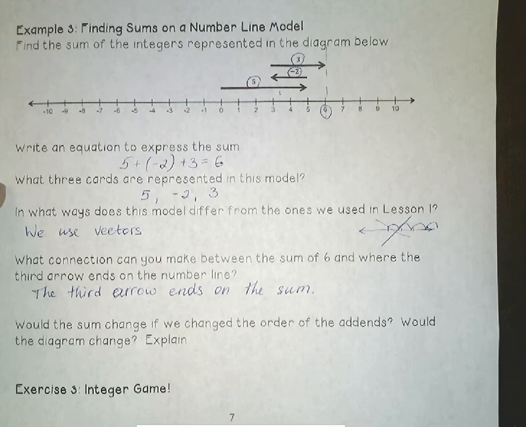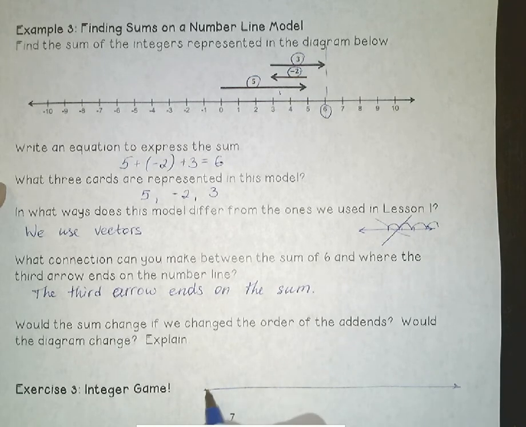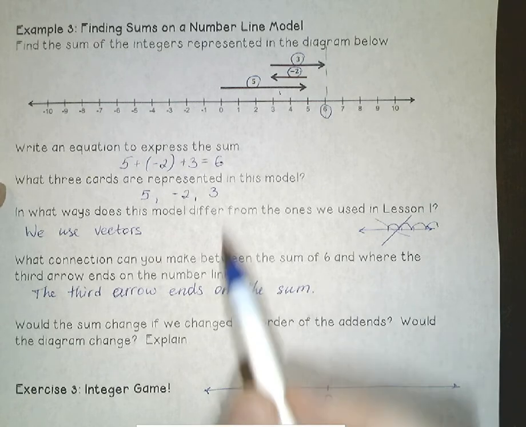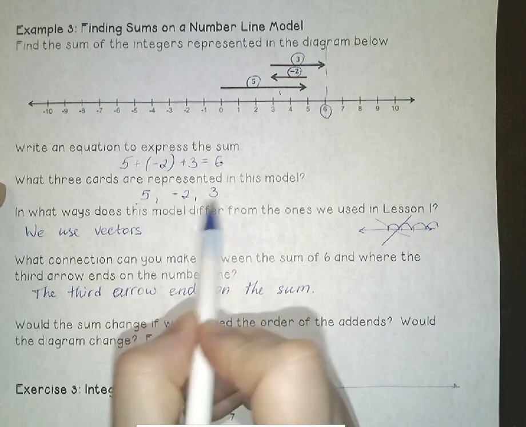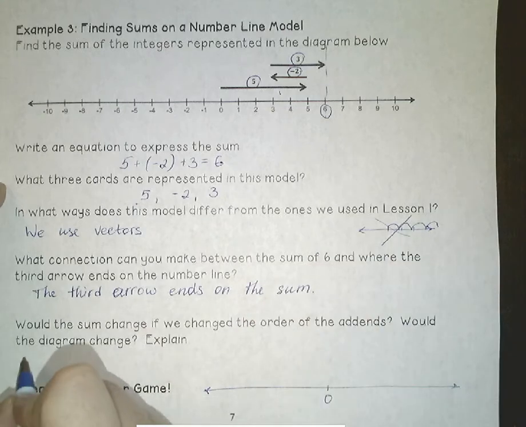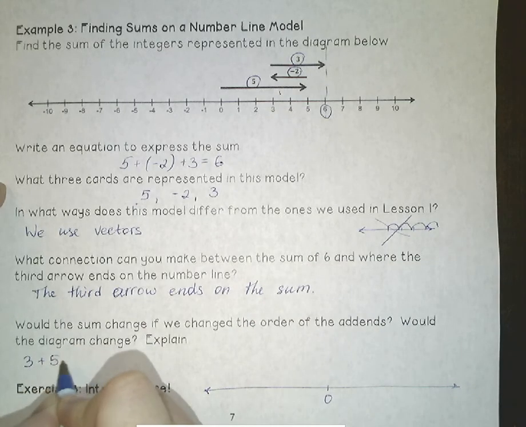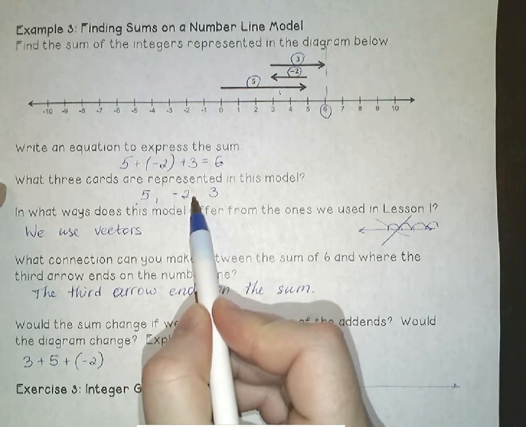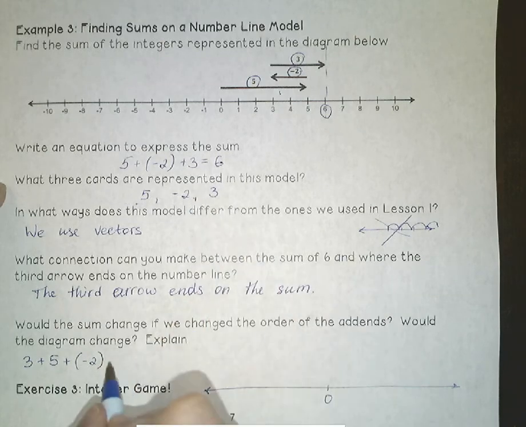Let's take a look. So if I were to draw this number line again, and that's 0, and let's just change these three numbers around. Let's say I want to start 3 plus 5 plus negative 2. Would it be same or would it be different? I just changed the order. So let's see.